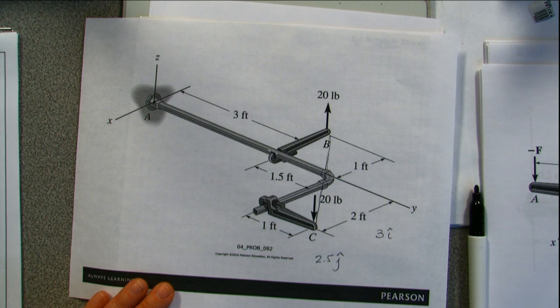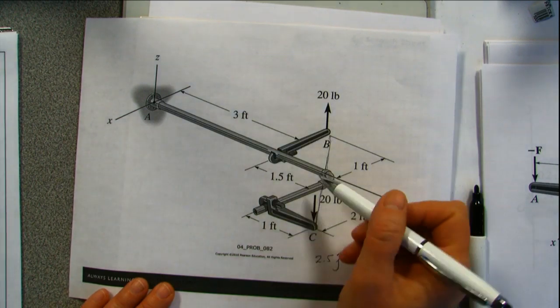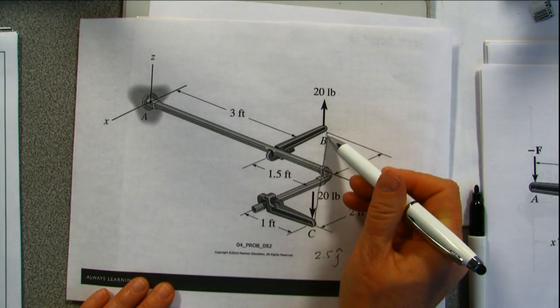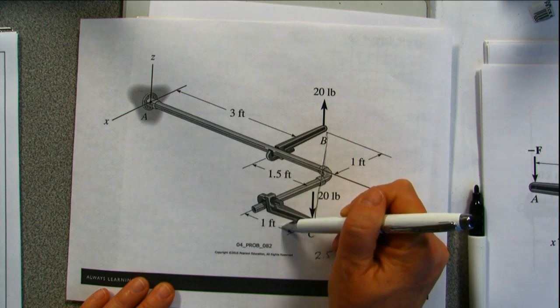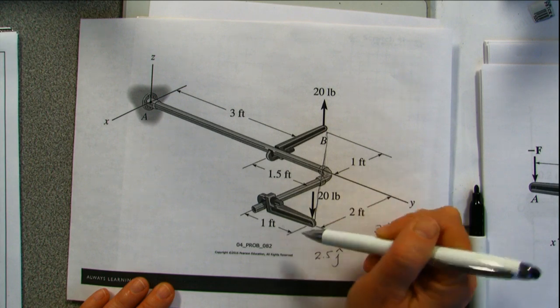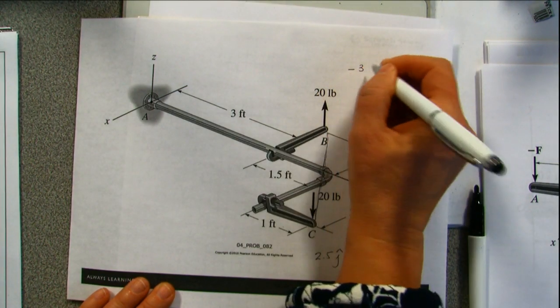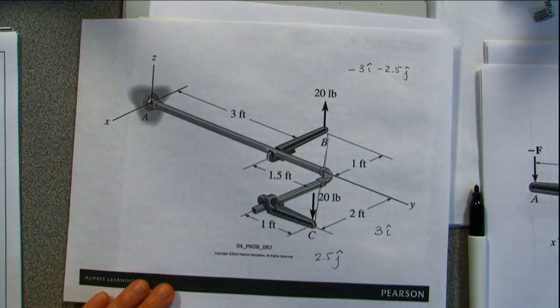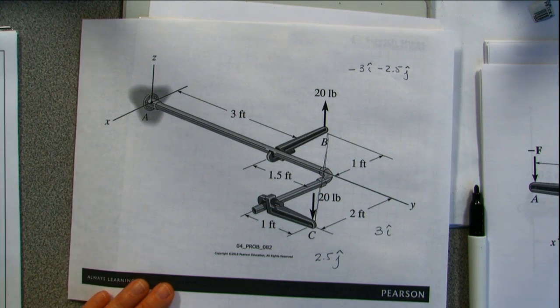Now the thing is, you have to decide which way you want to go, all right? If we go this way, we want to rotate it this way so that that's positive. This needs to be a minus 3I minus 2.5J. Now, if we're just finding magnitude, we don't necessarily have to worry about it so much, right? Because it's just the distance between the two.